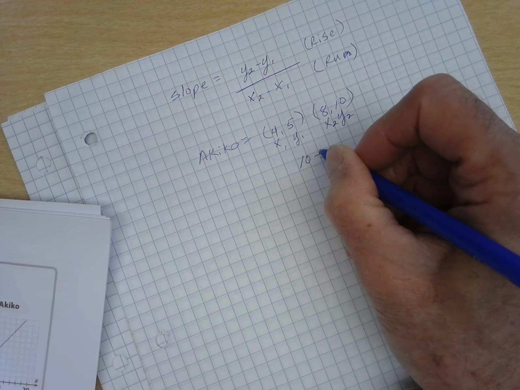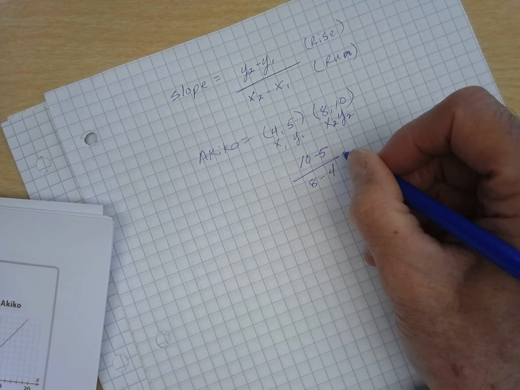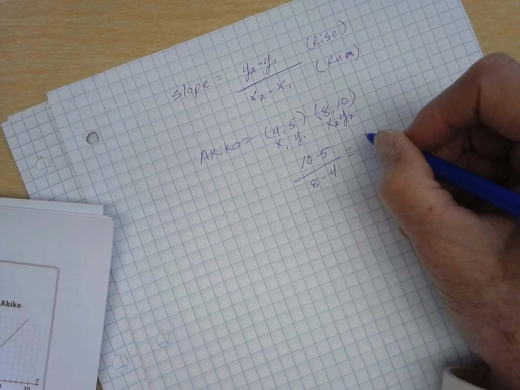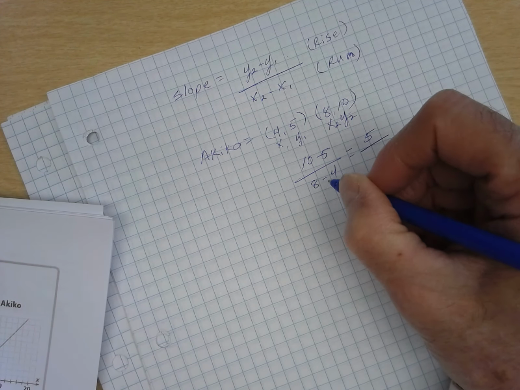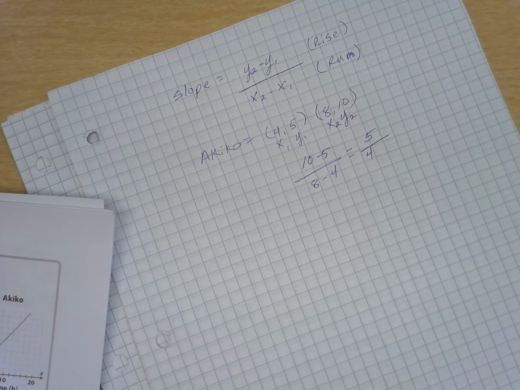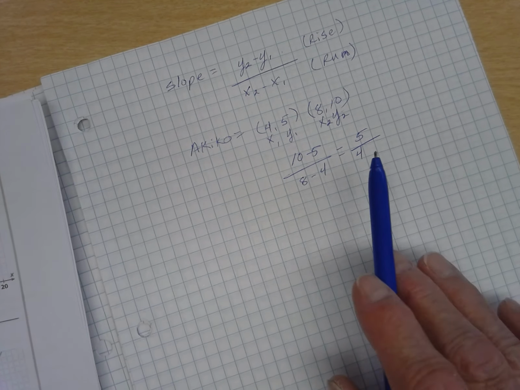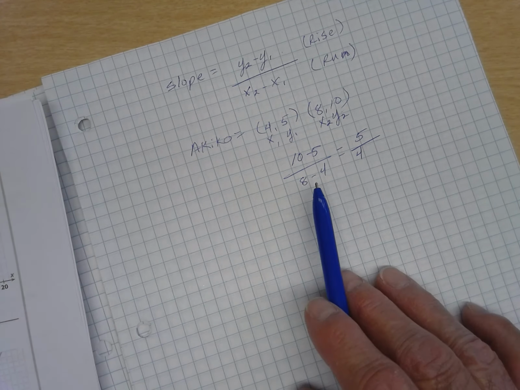10 minus 5, 8 minus 4. Okay? 10 minus 5 is 5. 8 minus 4 is 4. So 5 miles every 4 hours.